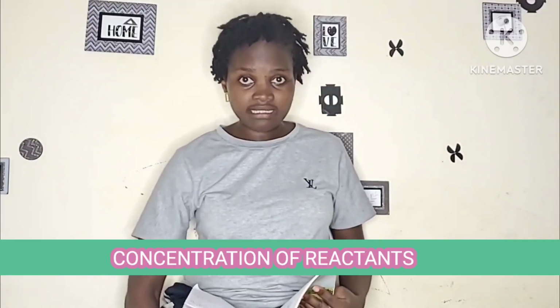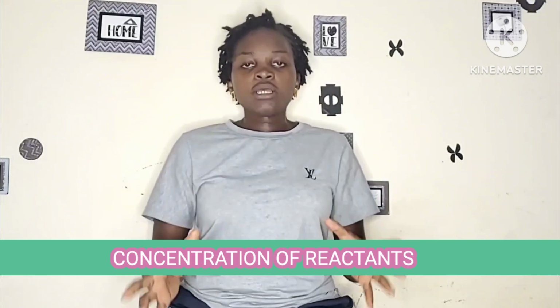The second thing we're going to be looking at is the concentration of the reactants. An increase in the concentration of the reactant will lead to an increase in the rate of a chemical reaction, and this has to do with liquid and gaseous reactants. If you increase the concentration of the reactant, you reduce the spacing between the reacting molecules, and this will cause effective collisions to easily occur.